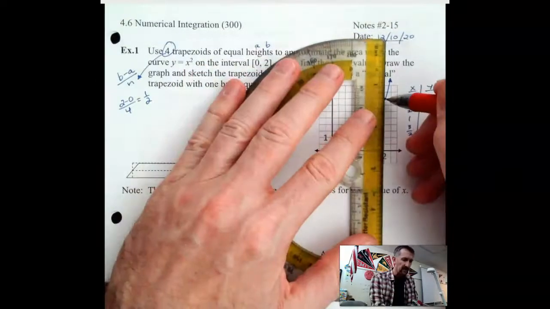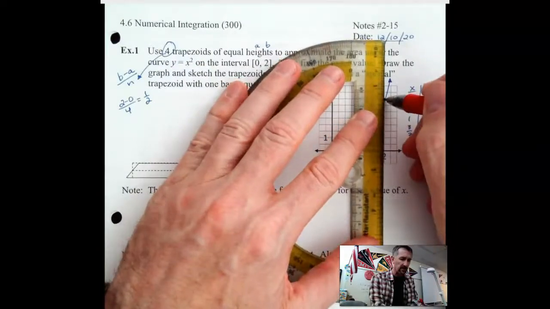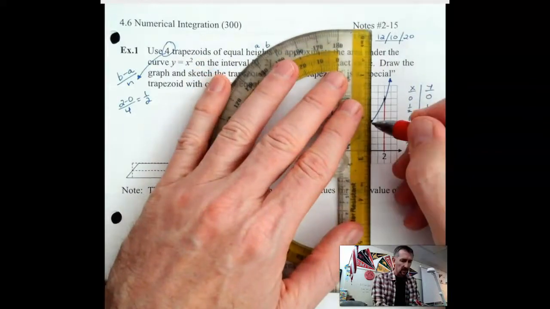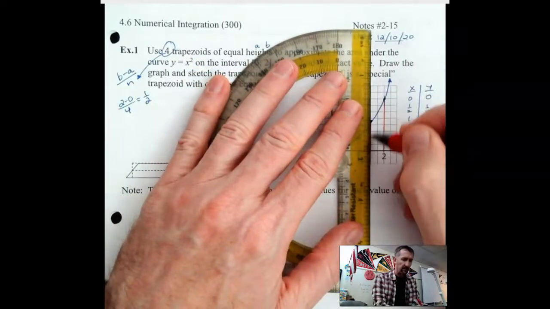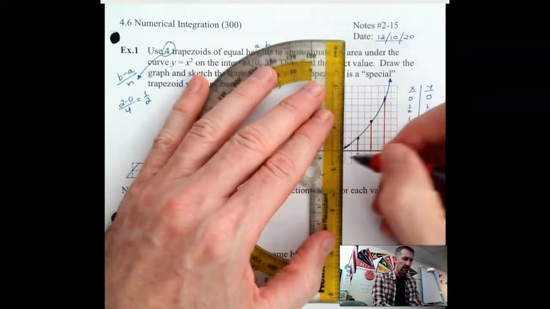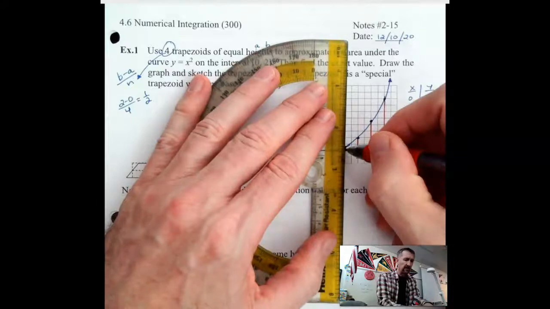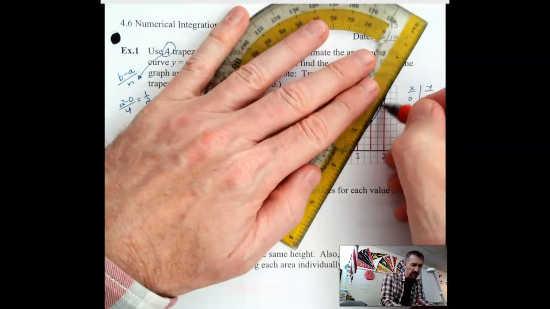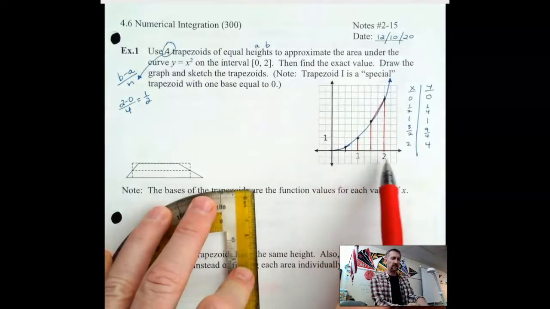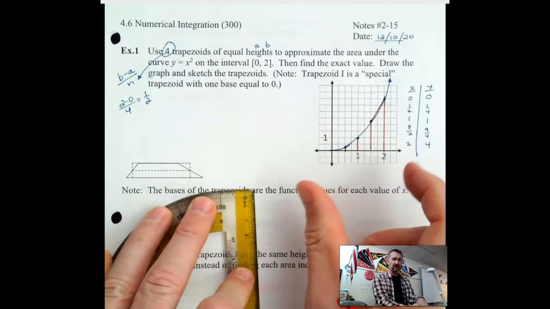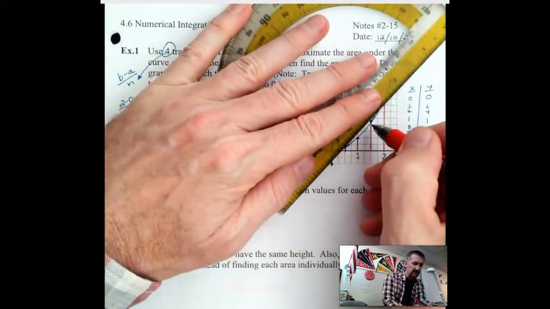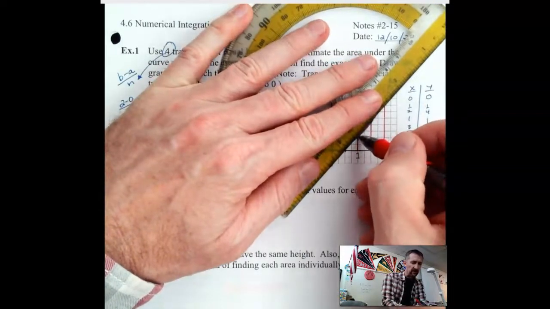So now instead of using rectangles, we're going to use trapezoids. So I'm going to draw those heights. And I exaggerated the scale on there, so you'll notice that. This one's going by 1/4, and this one's going by 1/2, just to stretch those out a little bit and fill up the graph a little bit better.